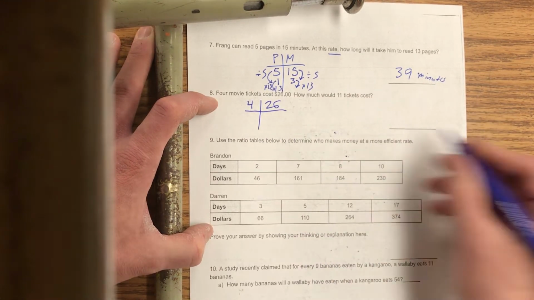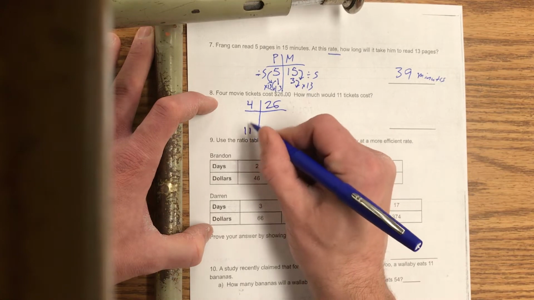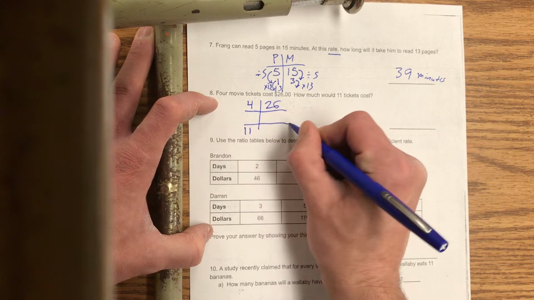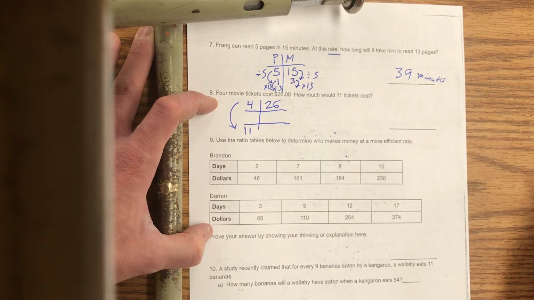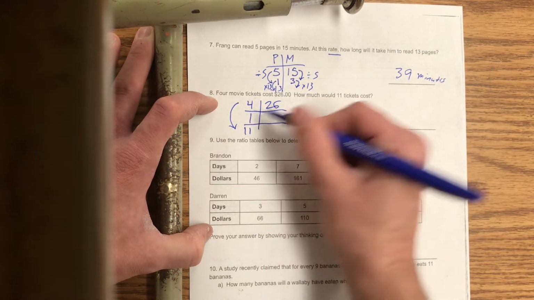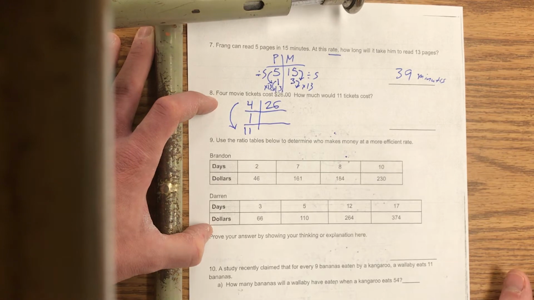4 movies cost $26, so I'll say 4 and I'll say 26. So how much for 11 tickets? Again, I can't go from 4 to 11. If I had a calculator, I could. It'd end up being like times 2.75 or something. But I don't have that. I gotta go down to 1 and then go back up.